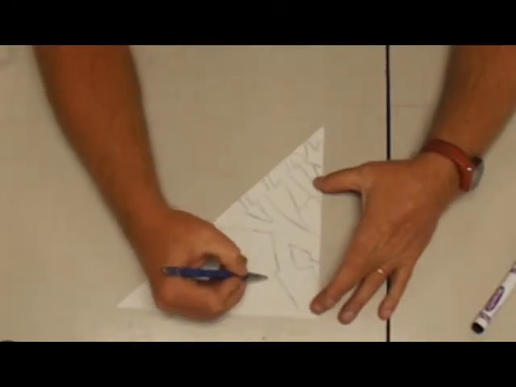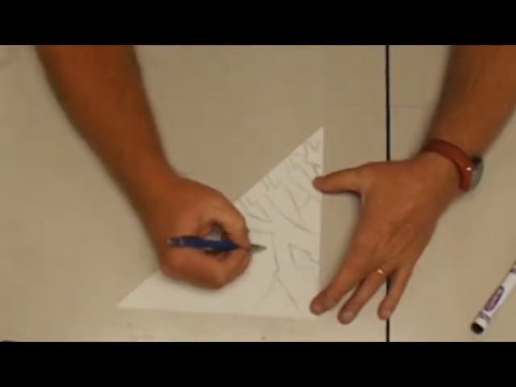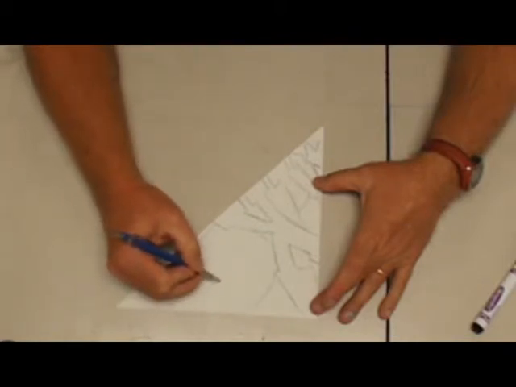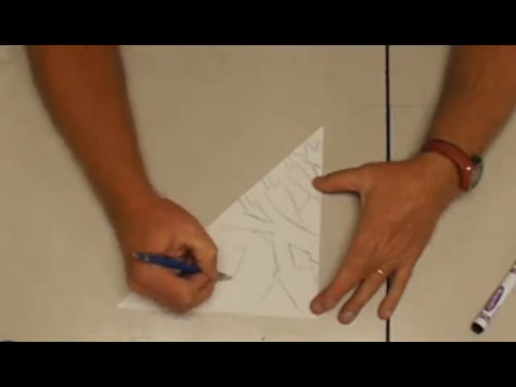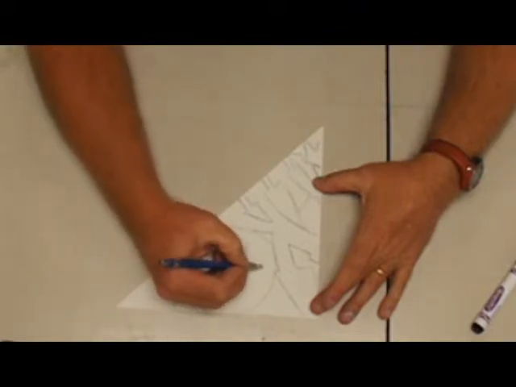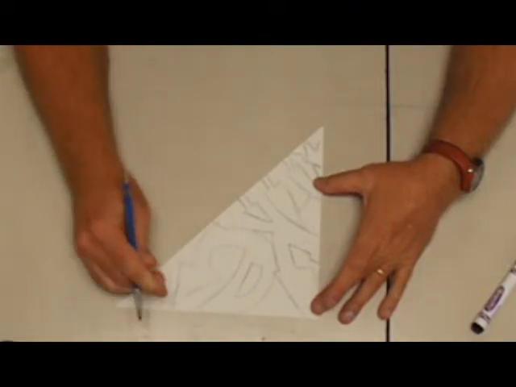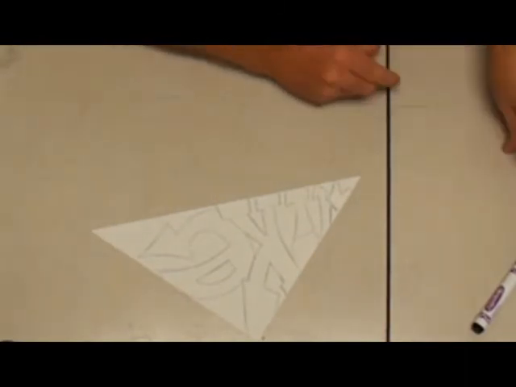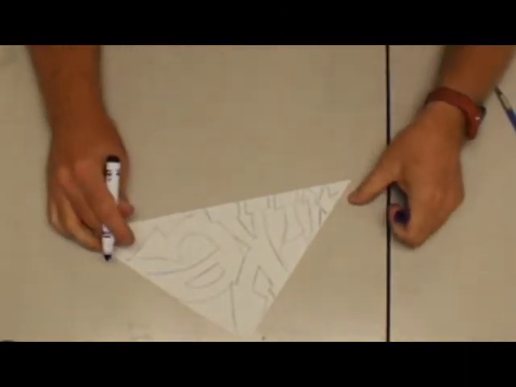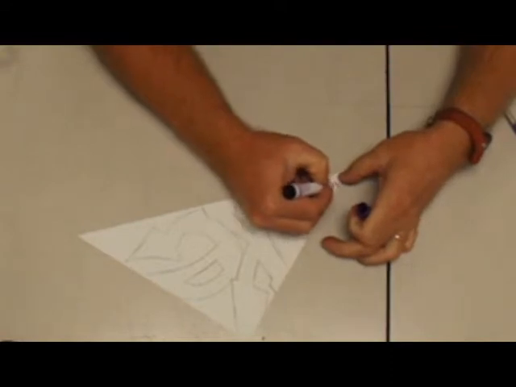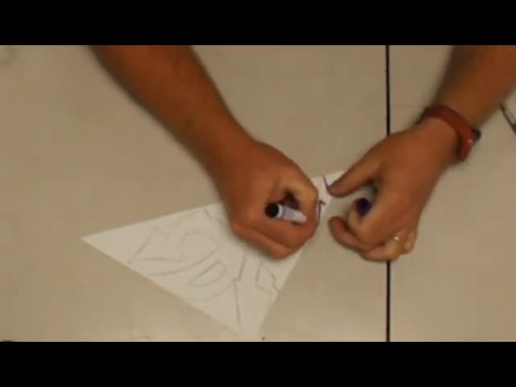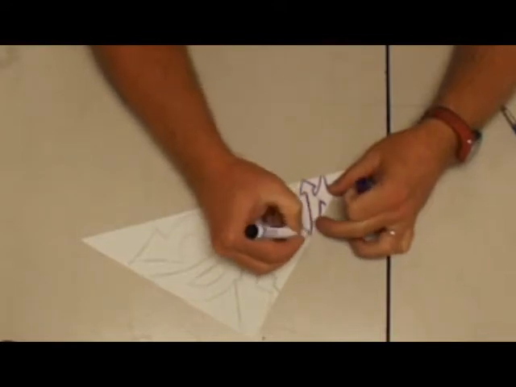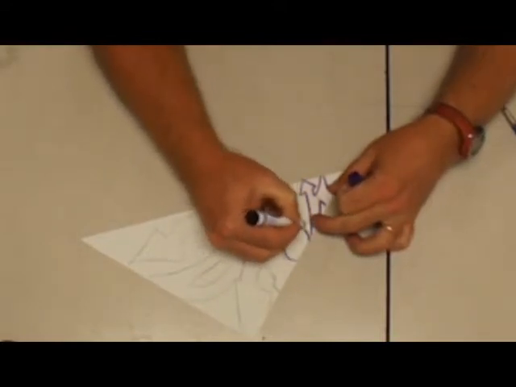And my E. That gives me that image there. Now, once I've got that, I'm going to go over it with ink. And that will make it easy to see for a trace.